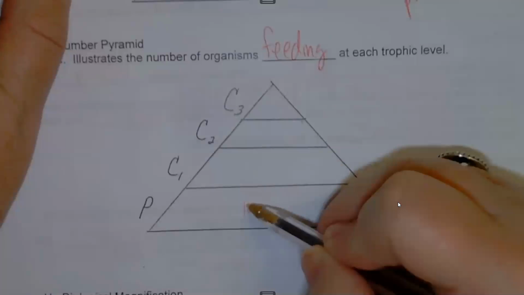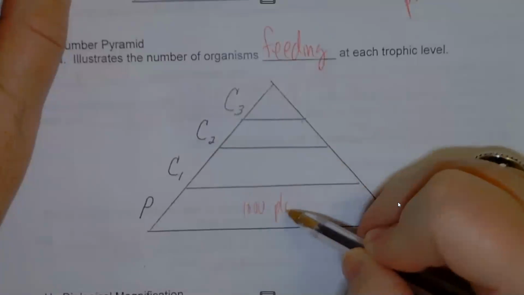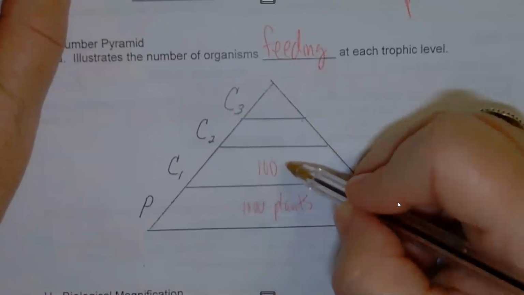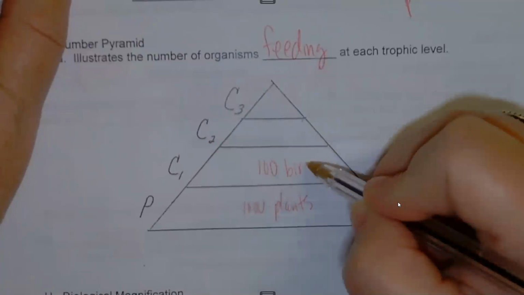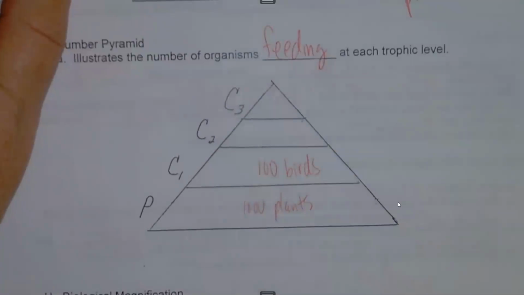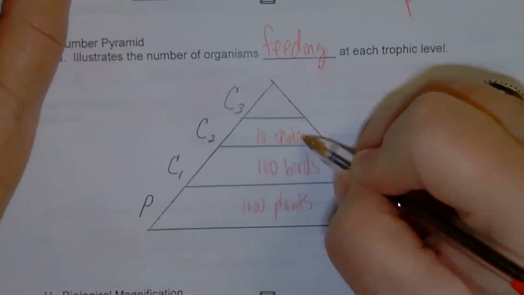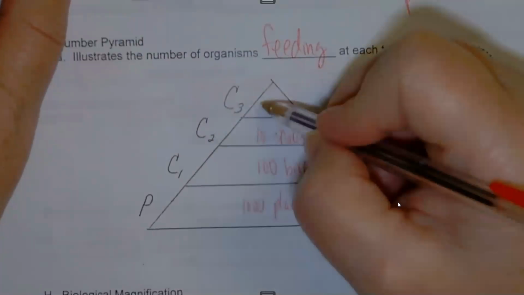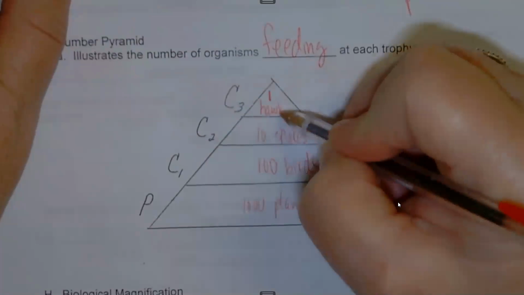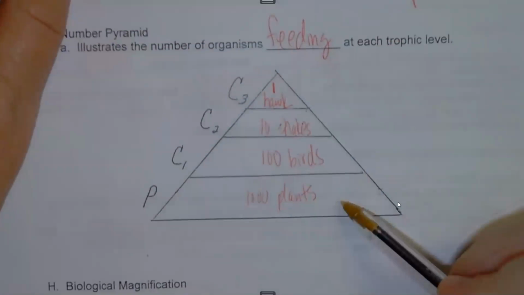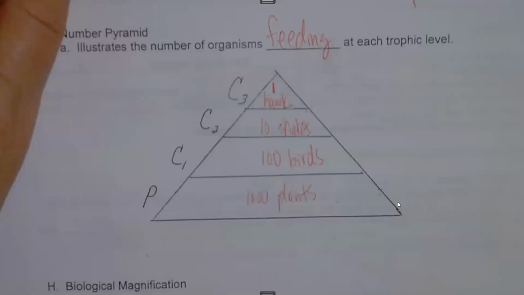So maybe we have 1,000 plants, and that's enough to feed 100 birds. 100 birds only will feed 10 snakes. And that may only be enough to support one hawk. So you're going to have a lot more down here with your producers, and it's going to decrease as we move up.